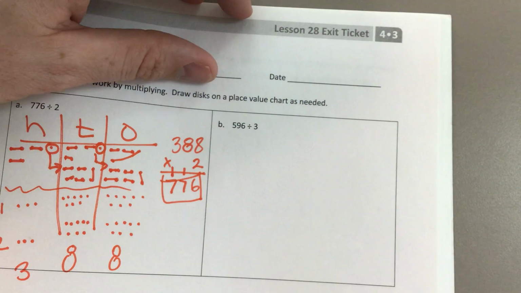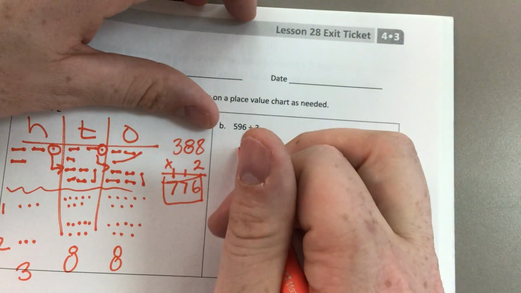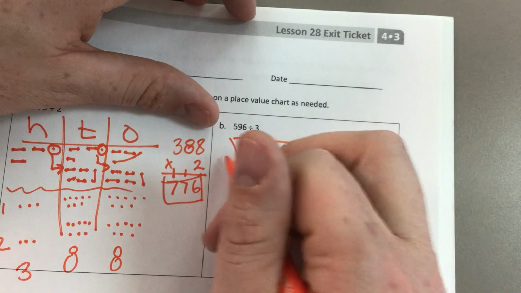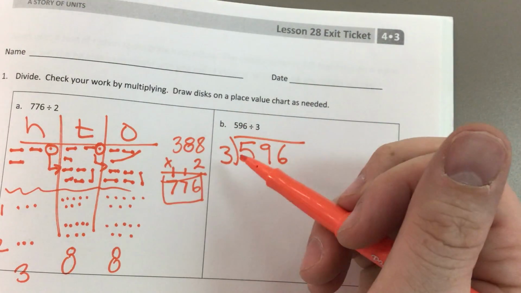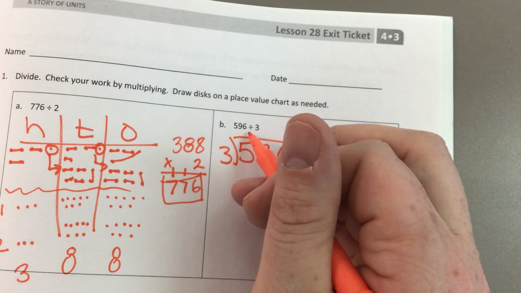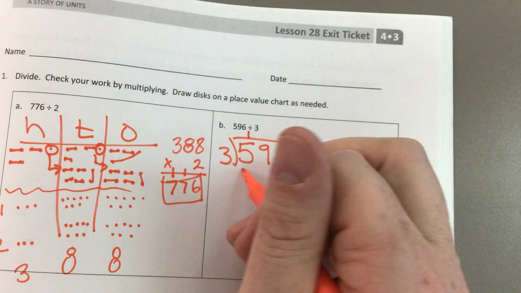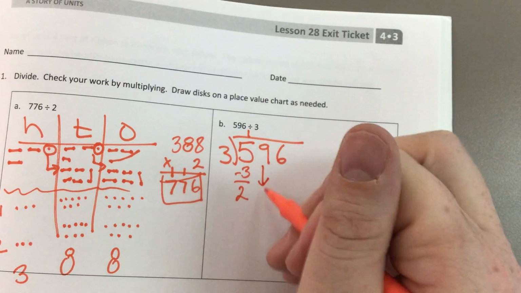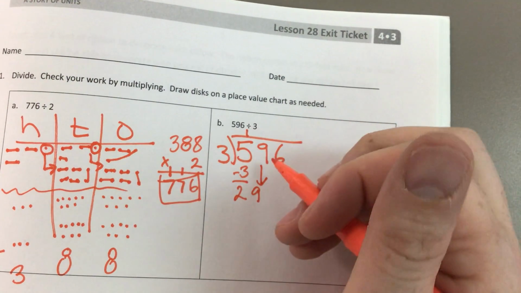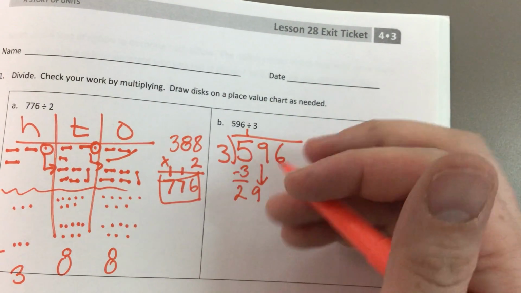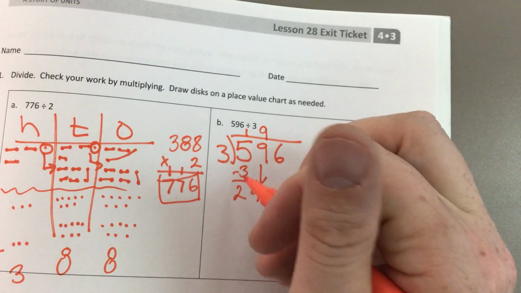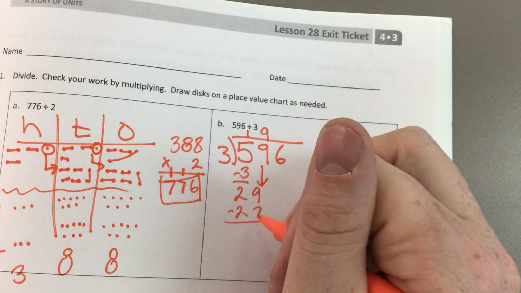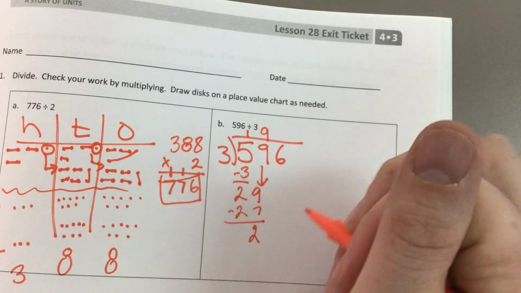And for this one, I'm actually going to use the standard algorithm. I know that it is comfortable for some of you, not quite comfortable for all of you, and that's okay. I'm asking myself, how many times does 3 go into 5? That happens 1 time. 3 times 1 is 3. 5 minus 3 is 2. Bring down the 9. 3 goes into 29 9 times. 3 times 9 is 27. 29 minus 27 is 2.